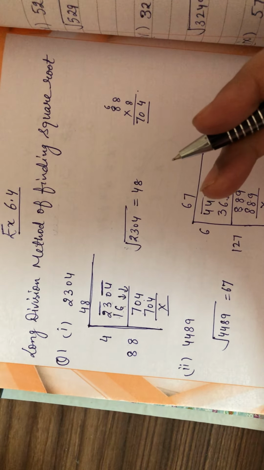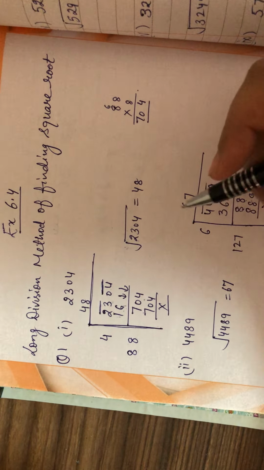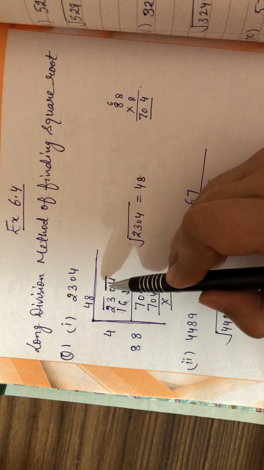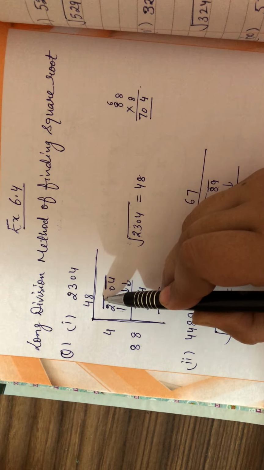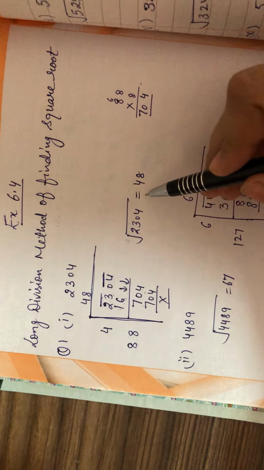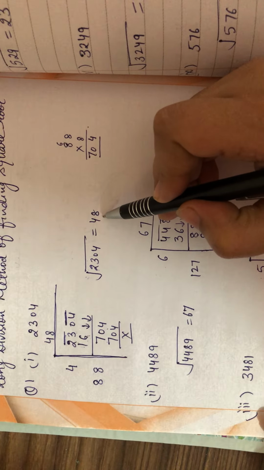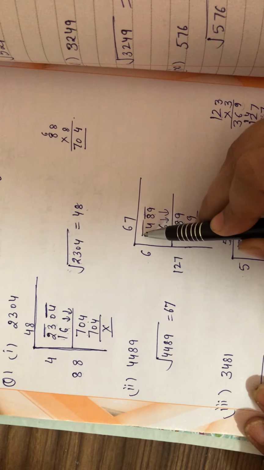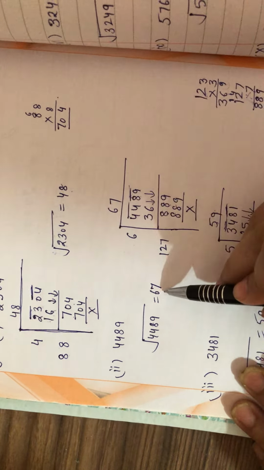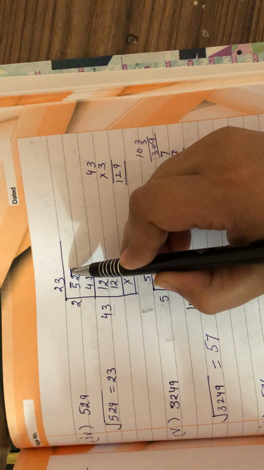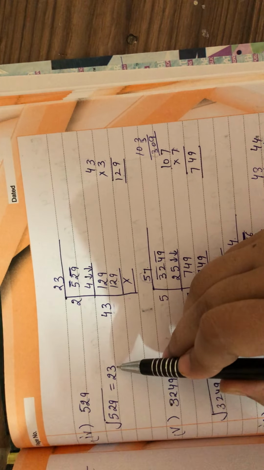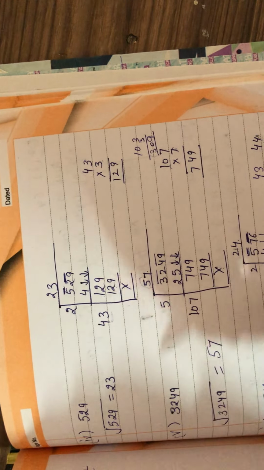There are 2 methods to find the number of digits in the square root. One method is, if you are making 2 pairs with that particular number, then the answer will be a 2-digit number. Here also you can see we have made 2 pairs. 2 pairs means the answer will be a 2-digit number. Here also we have made how many pairs? 2 pairs. So when 2 pairs are made, the answer will be a 2-digit number. Now one method was that.